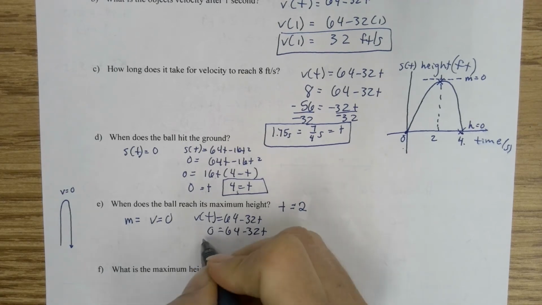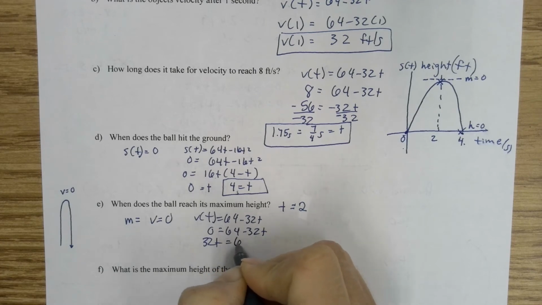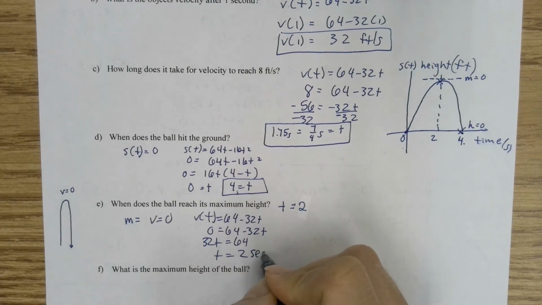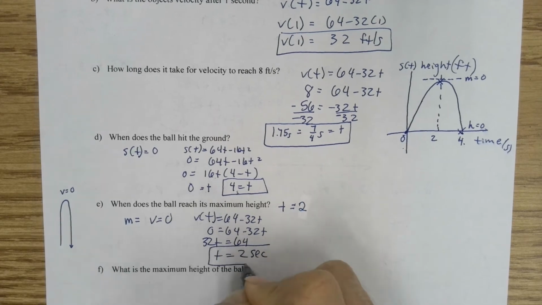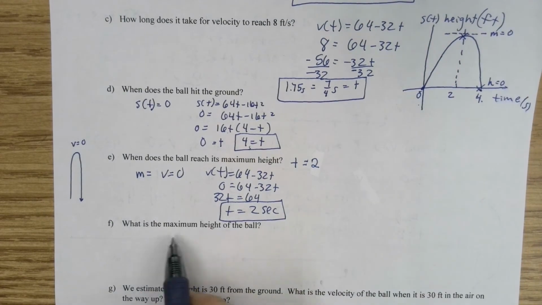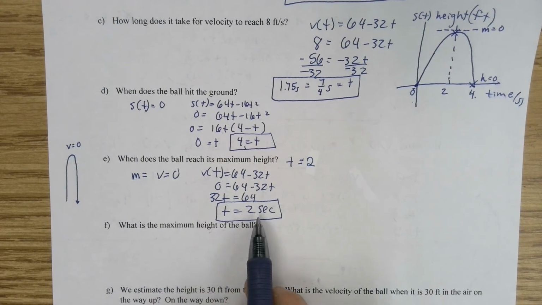And solve for t. Slide your 32t over to the other side, divide through by 32, we get time equals 2 seconds. So that's when it hits its maximum height. Next question, what is the maximum height of the ball? Well, we now know when it hits the maximum height. I just need to find what the actual height is.